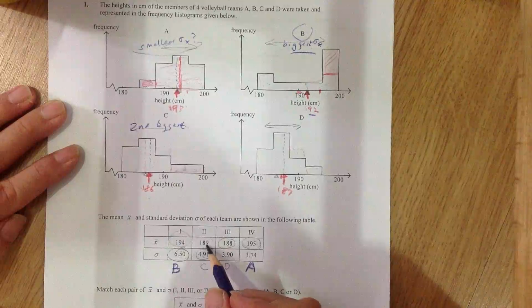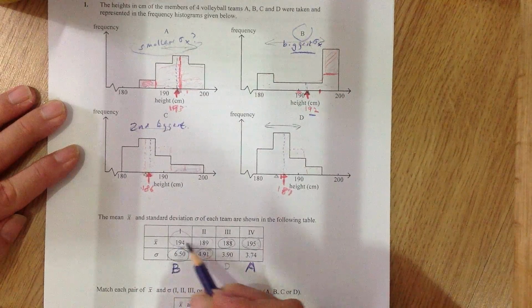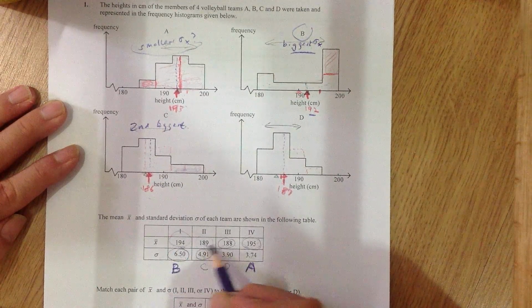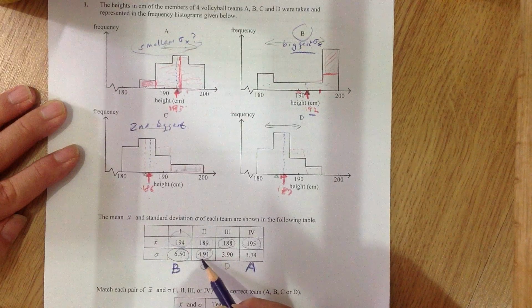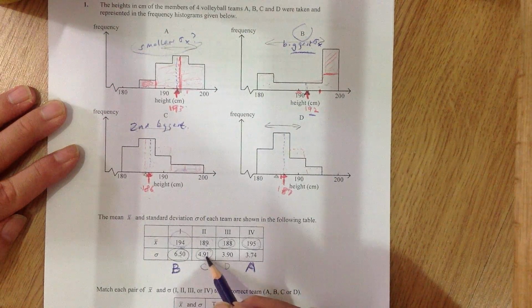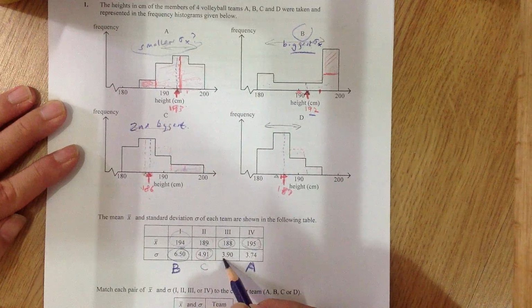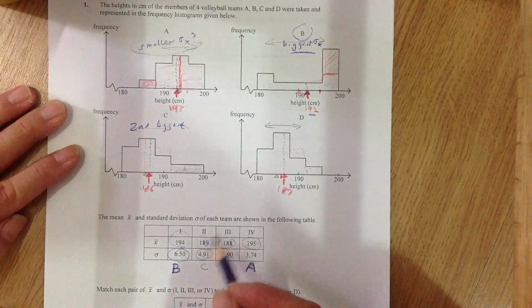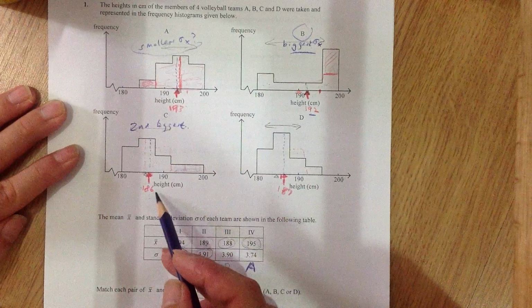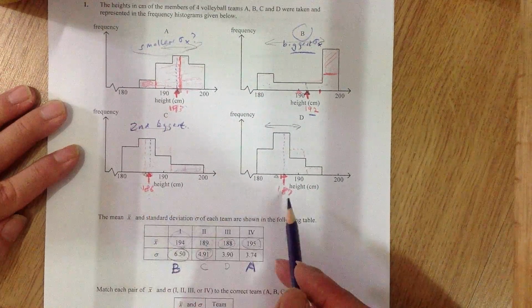Now these two, let's see, they're kind of similar. The mean is almost the same, and the standard deviation, this one is bigger than this one, and it's quite a bit bigger. Okay, so if we look at our two guesses for the mean, we have two that are basically the same, slightly below 190.